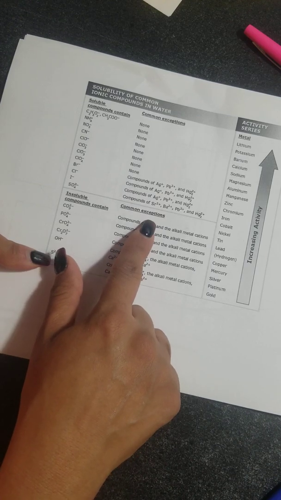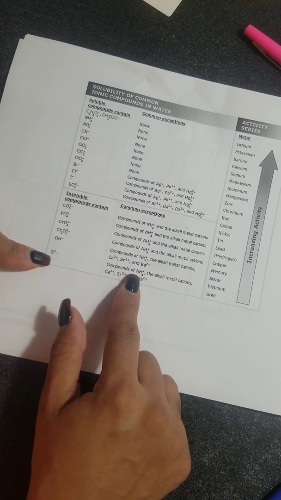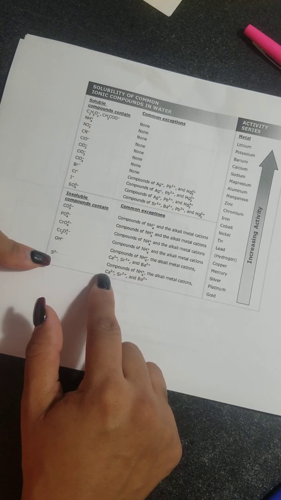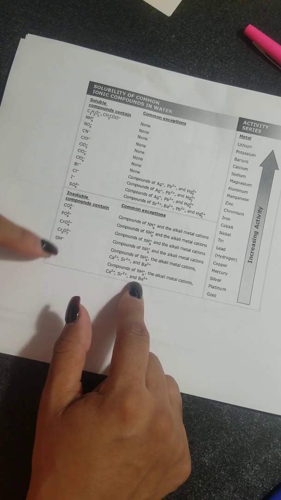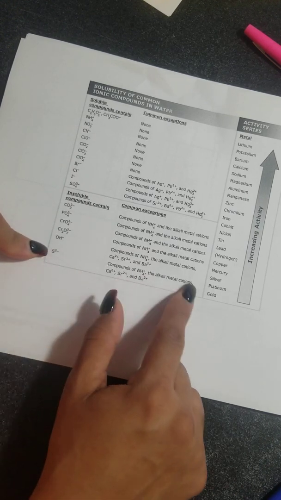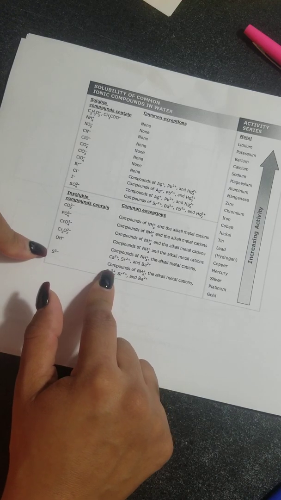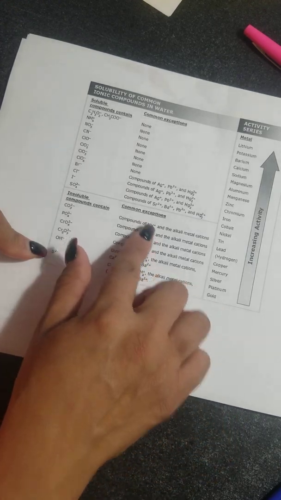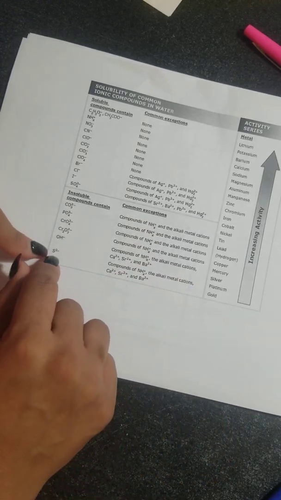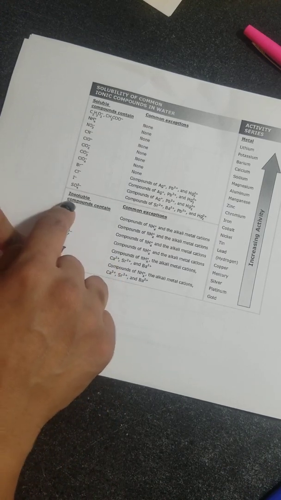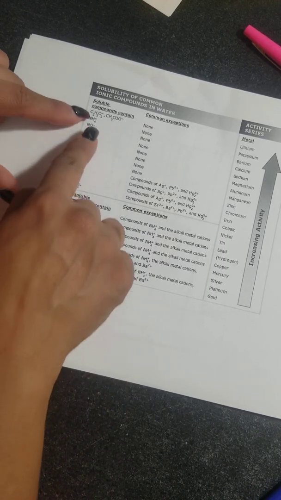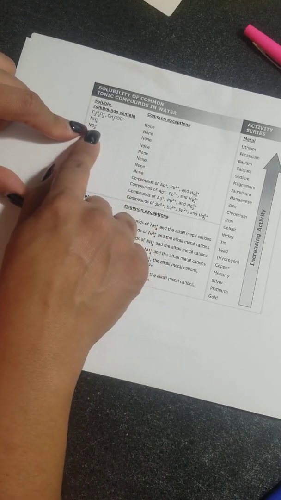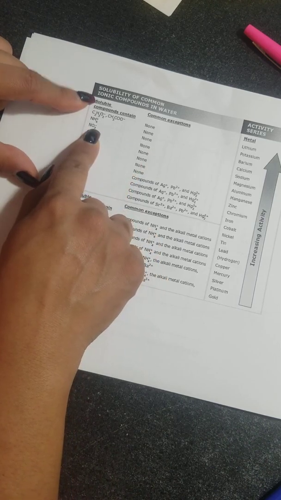There's some exceptions to the rules though. Compounds with NH4, the alkaline metal cations, Ca, Sr, and Ba. Did this combine with any of those? No. It combined with Cd. Since it combined with something that wasn't part of the exceptions, that means that the S with the Cd is going to be insoluble, or the solid part. The NO3, there's no exceptions to the rules. I don't care who NO3 is going to combine with. It's always going to be soluble.